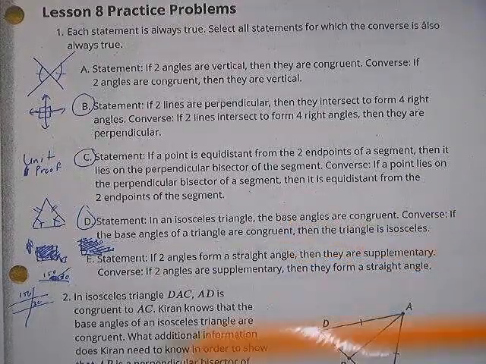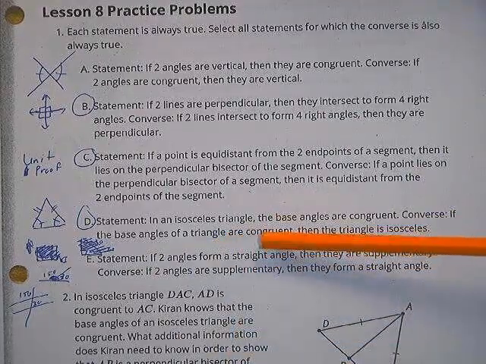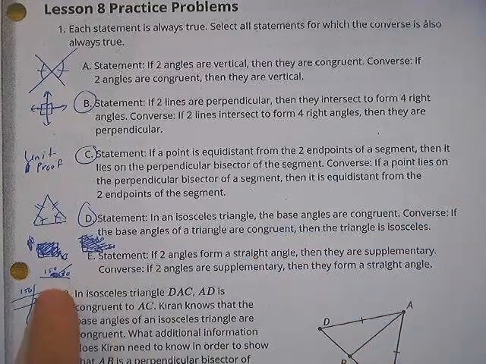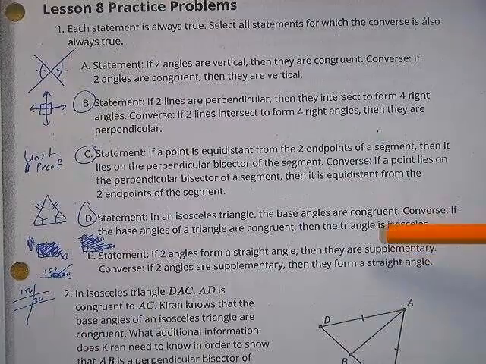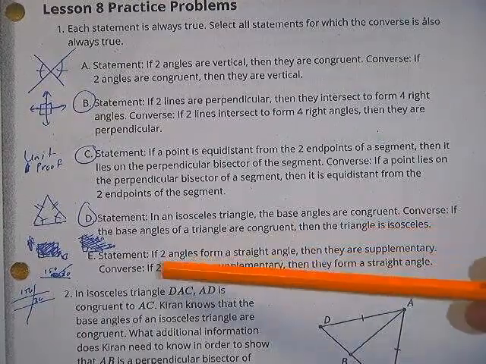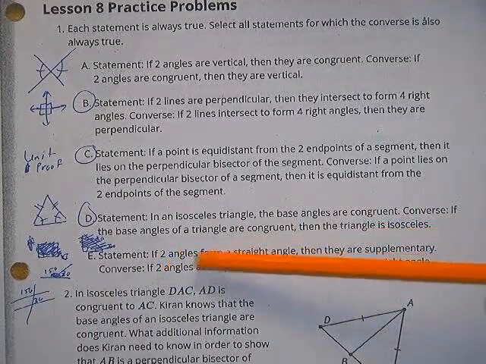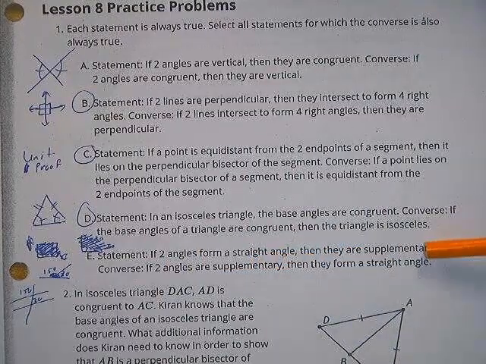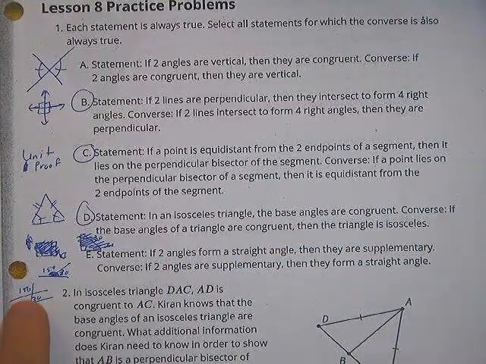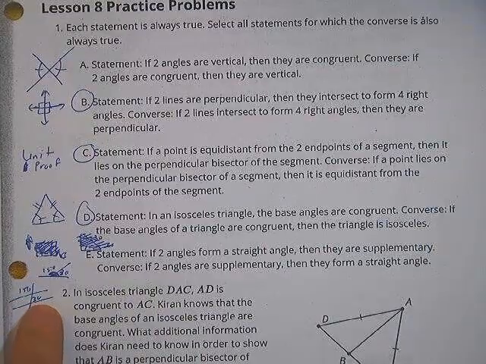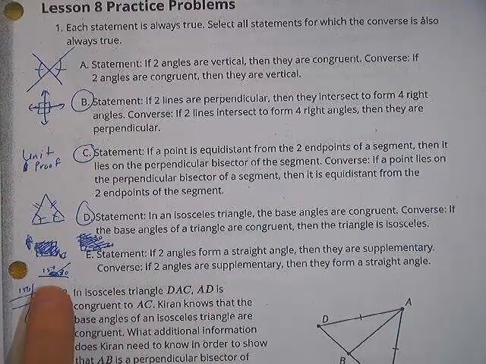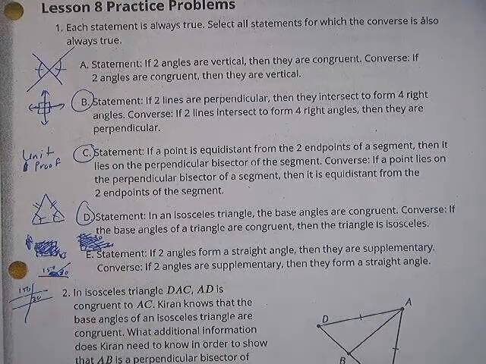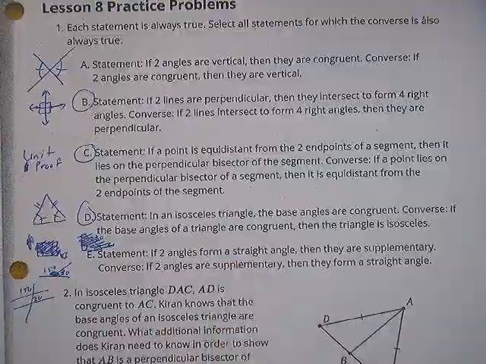The last one is not a true statement. If you have 2 angles that form a straight angle, such as right here, a 150 and a 30, they're called supplementary angles. They're also called a linear pair. But if the 2 angles are supplementary, then they must form a straight angle, and that's not necessarily true. I could put a 150 on one line and a 30-degree angle on another line, and those 2 angles do add up to 180, but they don't create a linear pair, which is called a straight angle as well.